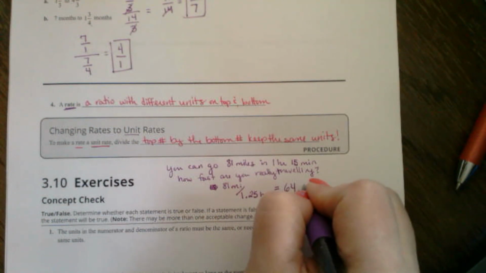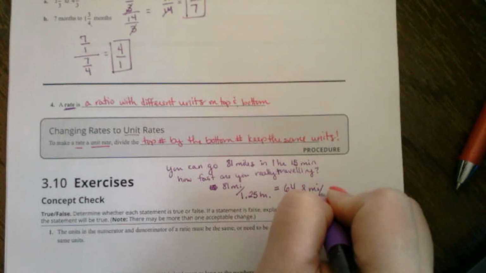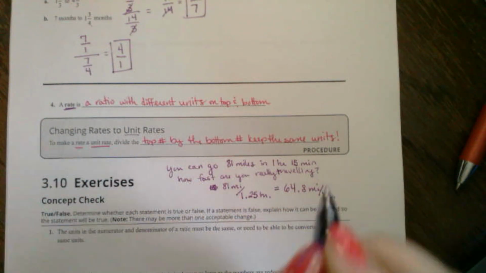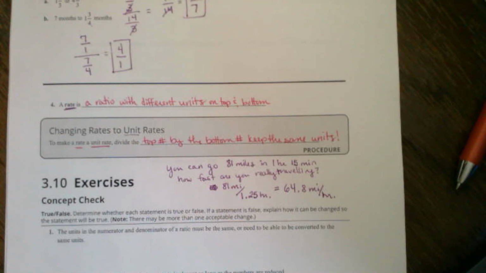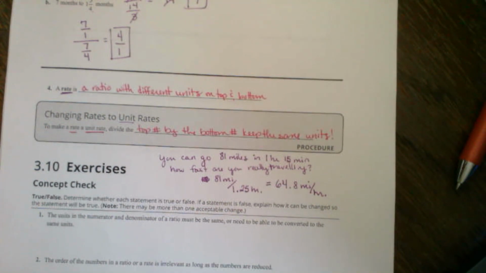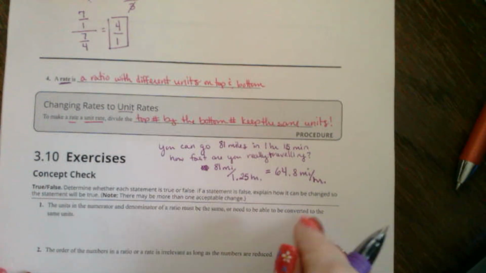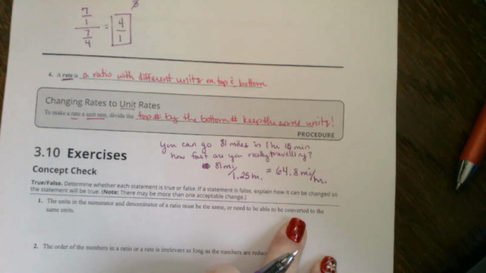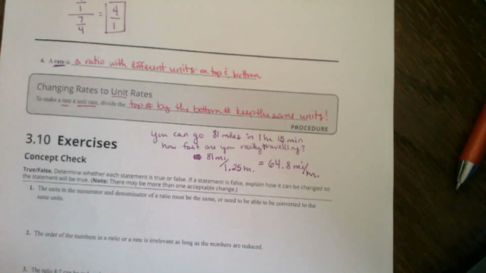So that's 64.8 miles per hour that I would have to drive in order to make it to work that fast. Just saying. On average. Just throwing that out there.